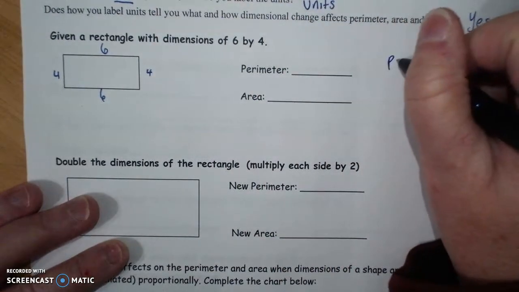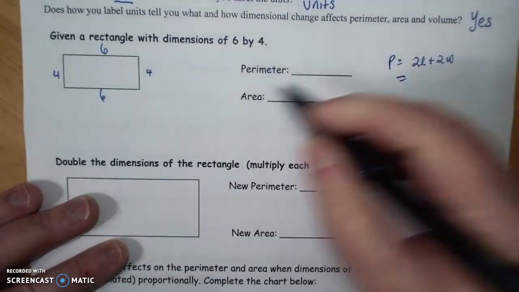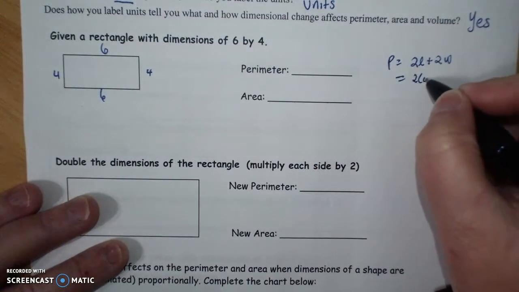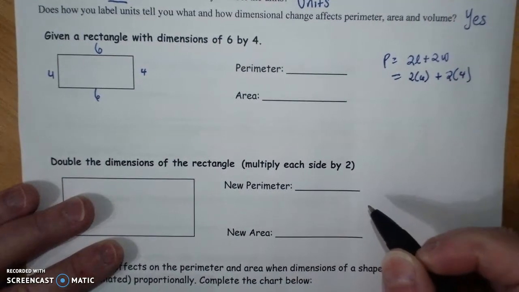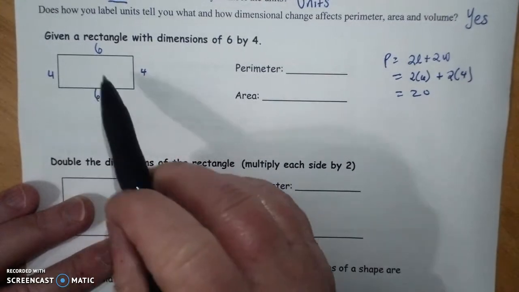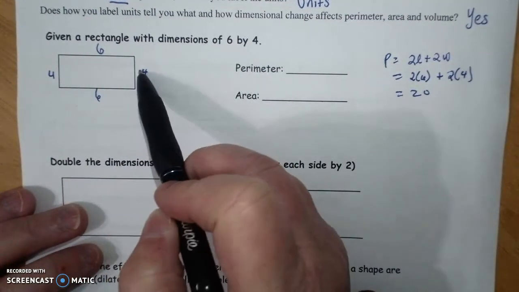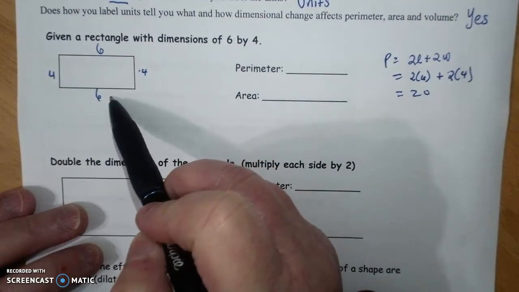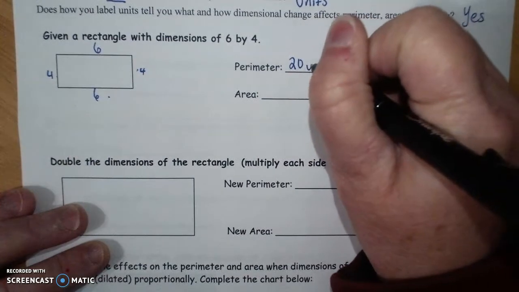Well, perimeter equals 2 lengths plus 2 widths, which is 2 times 6 plus 2 times 4 equals 20. So 6 plus 4 is 10, plus 6 is 16, plus 4 is 20. So this is 20 units.